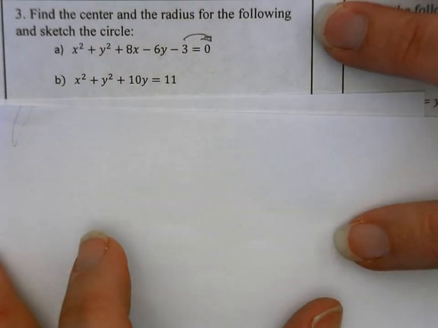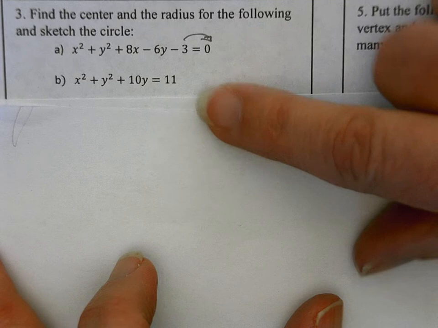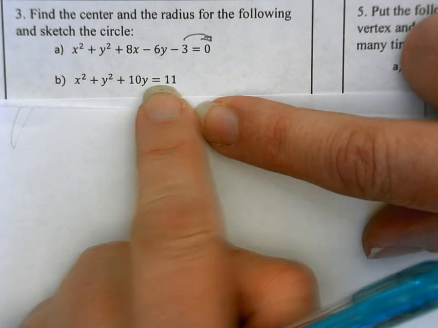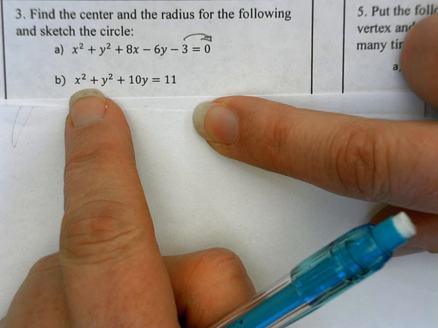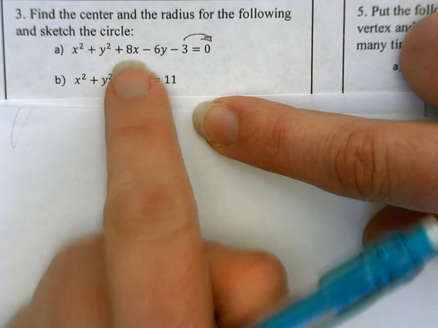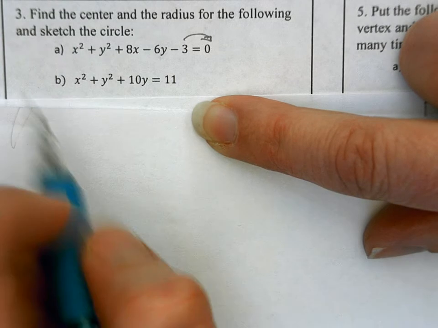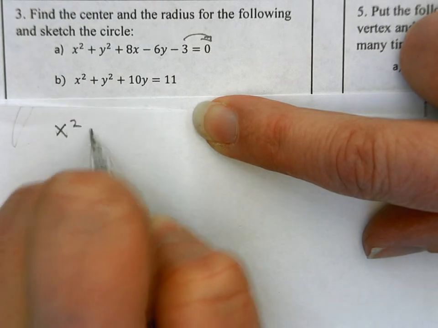Now let's take a look at 3B. Same idea here. This time the constant's already over to the other side, so that saves me a step. X squared doesn't have an x term to go with it, like how this had x squared and 8x, so that means I don't have to complete the square here. I just have to do it on those two. So this one turns out to be quite a bit easier.